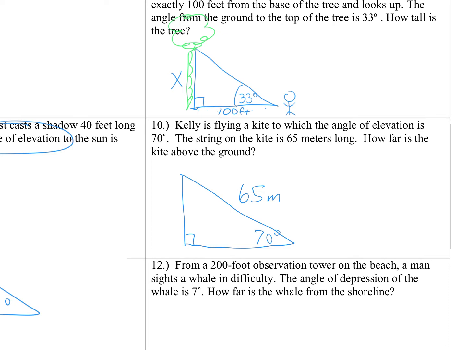What are we looking for? The vertical or the horizontal? The vertical. I use X every time. You guys do not have to. You can use Y. You can use whatever letter you want. But in this case, what trig function are we using? Sine. Good.